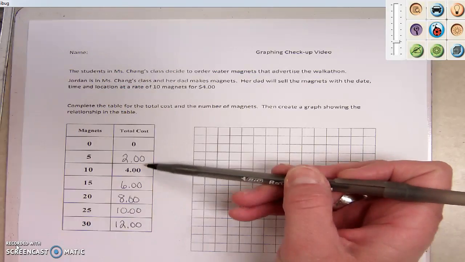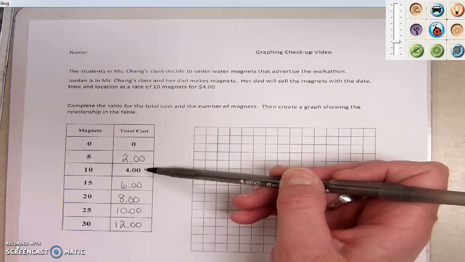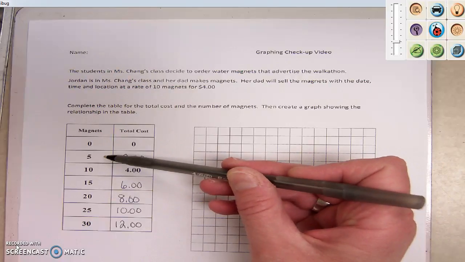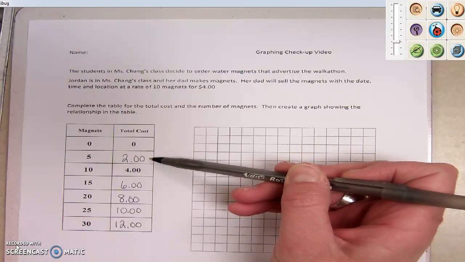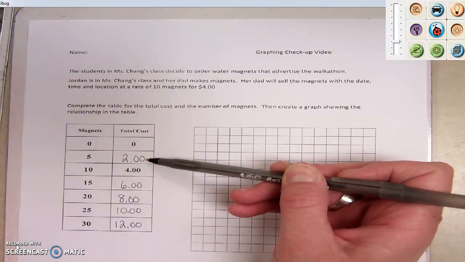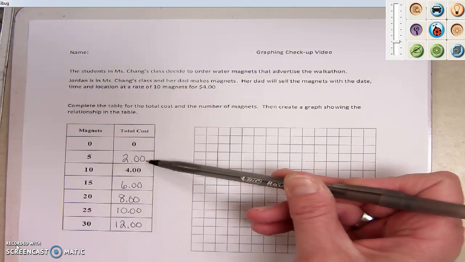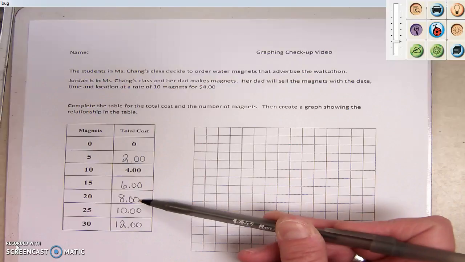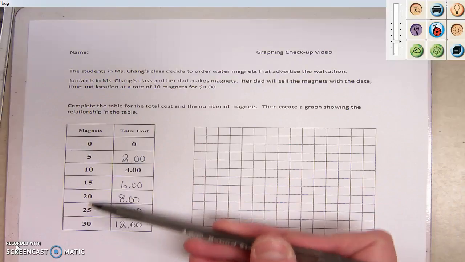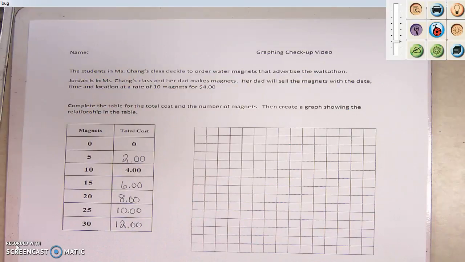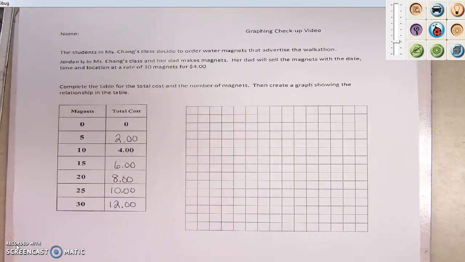that means that if it's 10 magnets for $4, then if I buy half as many, that'd be half the money, right? So then you see that for every 5 magnets, it's $2 more. So it's going up by 2s as the magnets go up by 5. So I'm going to use this table to create a graph. So here are the tips for creating a graph.